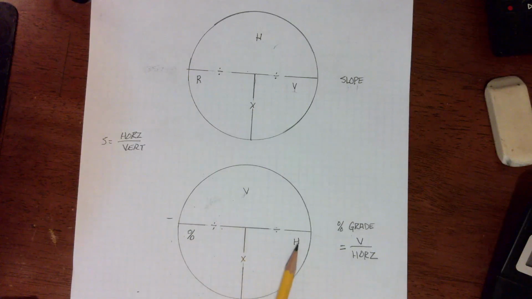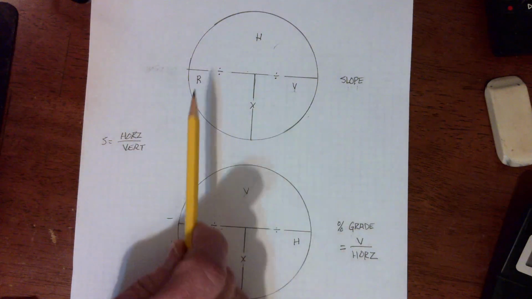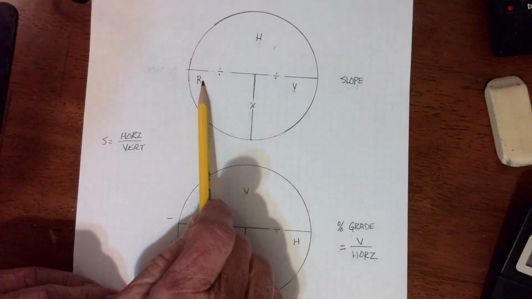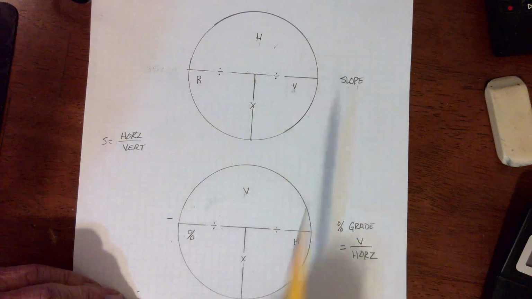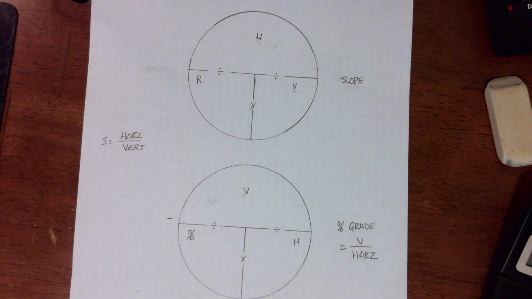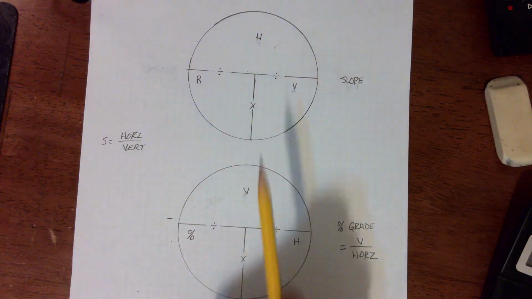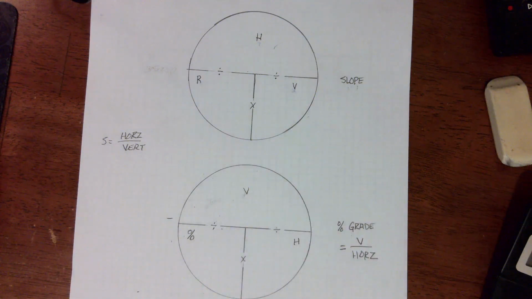Vertical divided by horizontal equals the percent. So up here, the horizontal divided by the vertical equals the ratio for the slope. So everything we do is, for the most part, going to be based on one of these two circles, depending on what we're looking for.